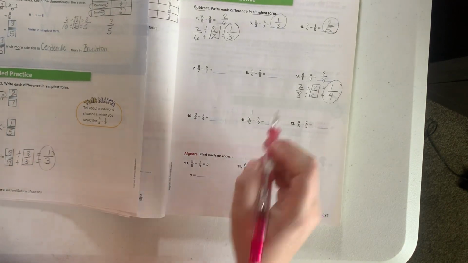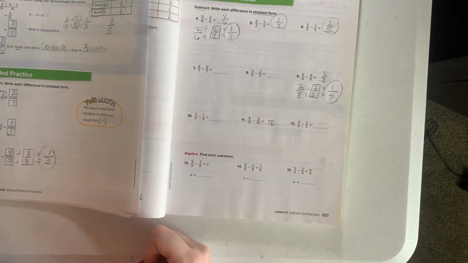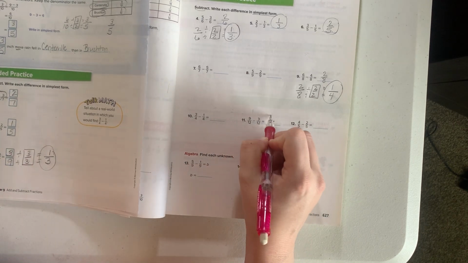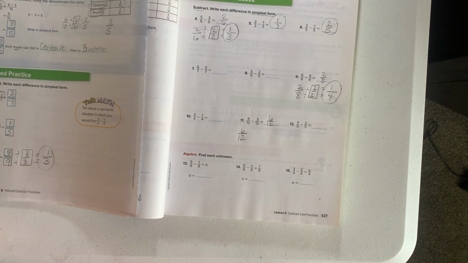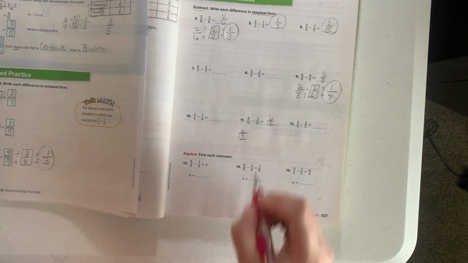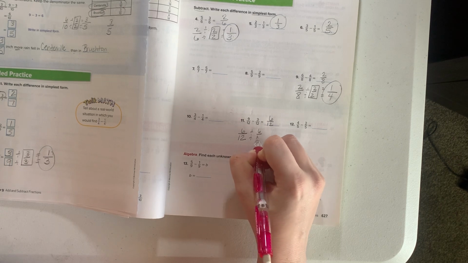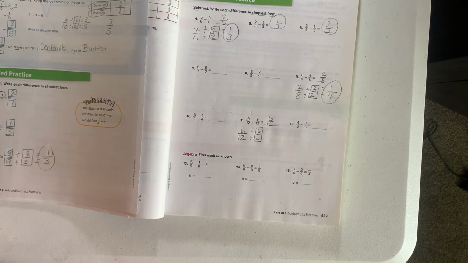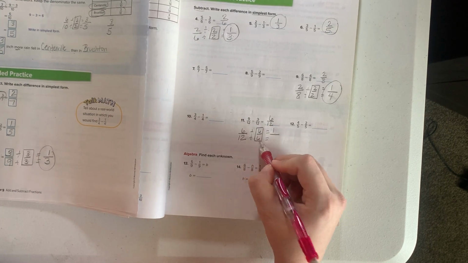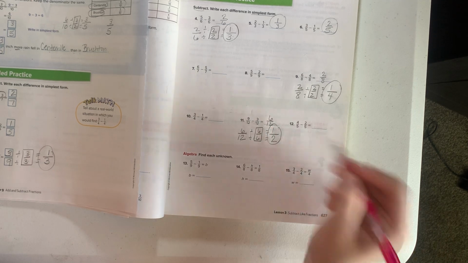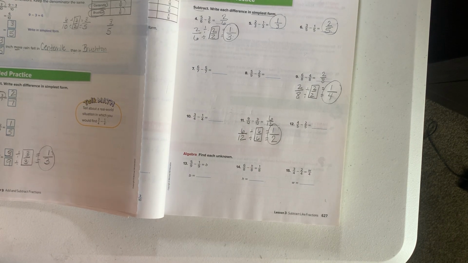All right, let's look at 11. 12 is the denominator. We keep it. 9 minus 3 is 6. 6 and 12 are both even. I know I can divide by 2. However, I also know I can divide 6 by 6 and 12 by 6. So I'm going to use 6 as my special one to divide. So 6 divided by 6 is 1. 12 divided by 6 is 2. 1/2 is the final answer on that one.